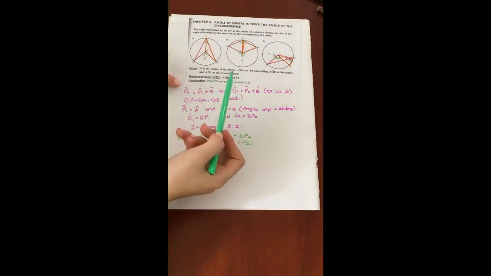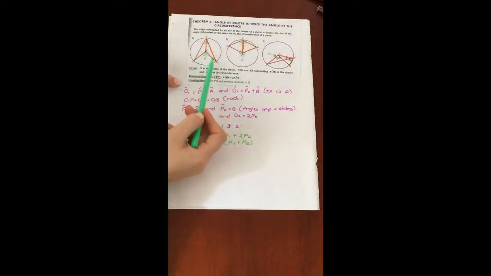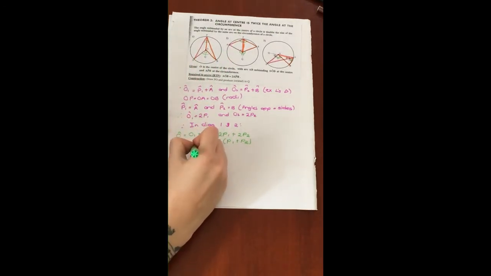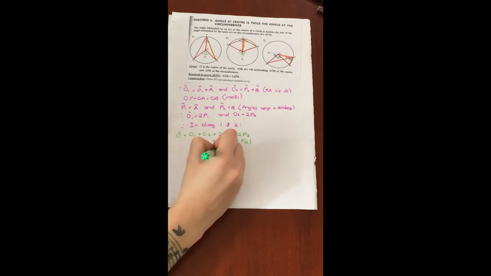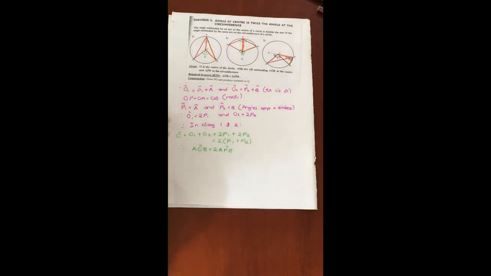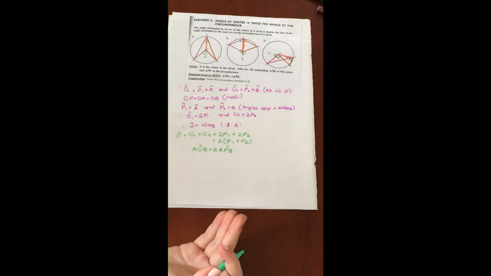You wanted to prove that angle AOB is twice the size of APB. So now you could say, therefore, angle AOB is equal to 2APB. So we have proved what we need to prove. By the way, just a reminder, you always start with RTP, what you need to prove, and then you end off with that to show that you have proved it.